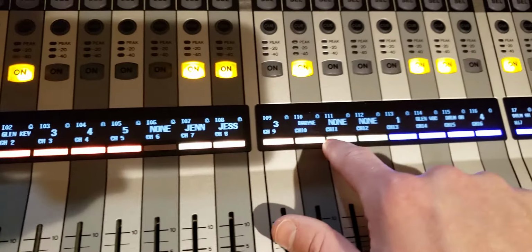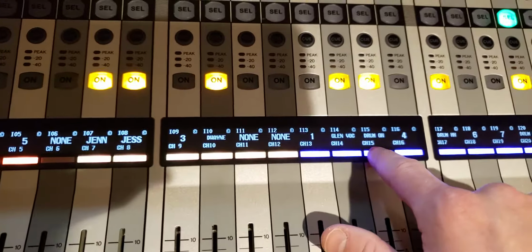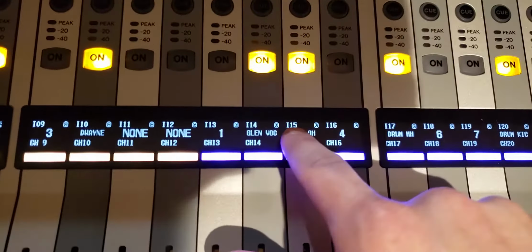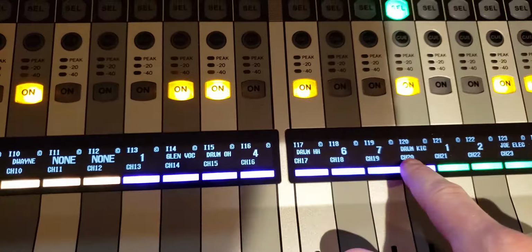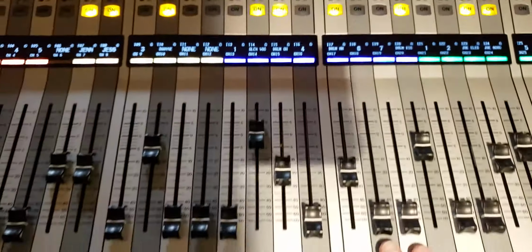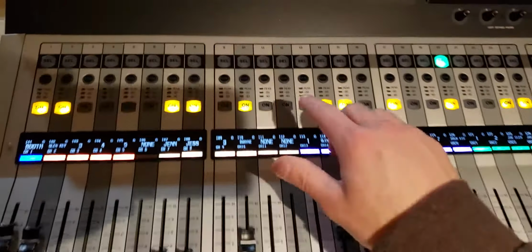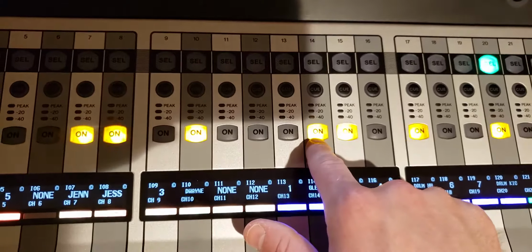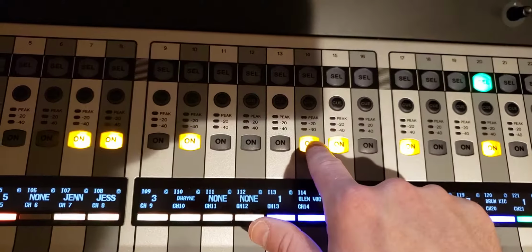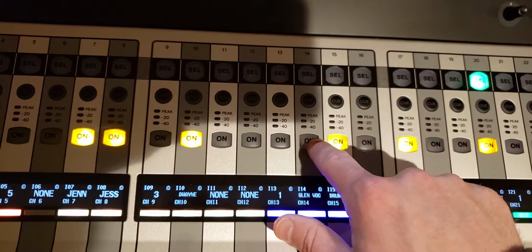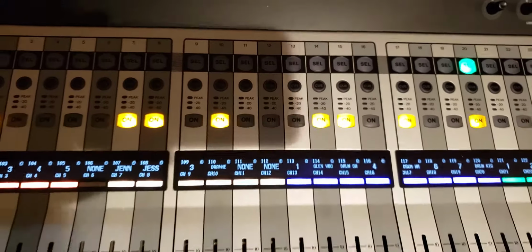The different names are exactly as the old board was, and you can go to drum overhead or drum hi-hat or drum kick, and you can modify those with the faders here. Mute is now called a gate, and these gates, when you make it black, it's off. When you make it light up, it is on.